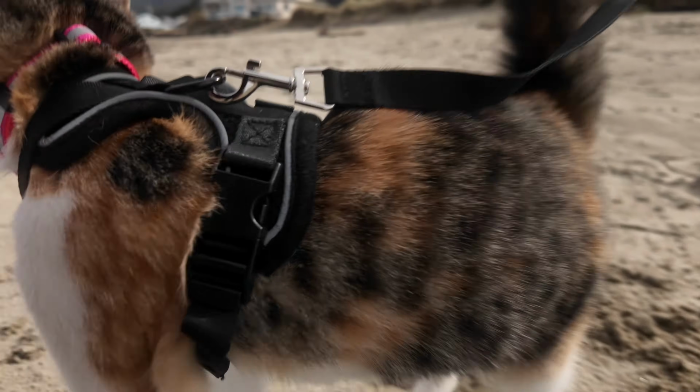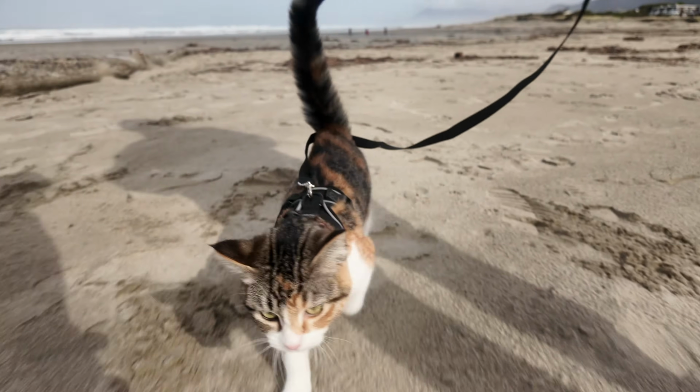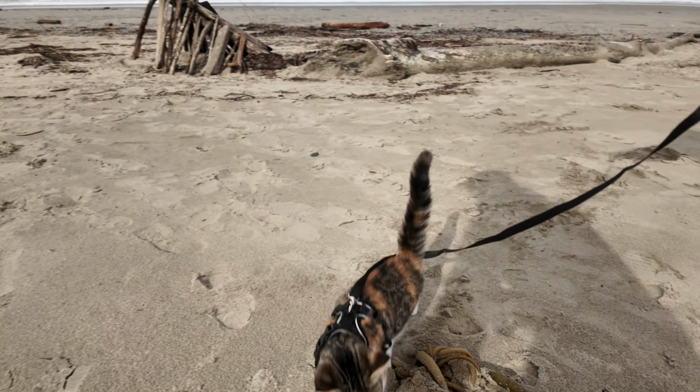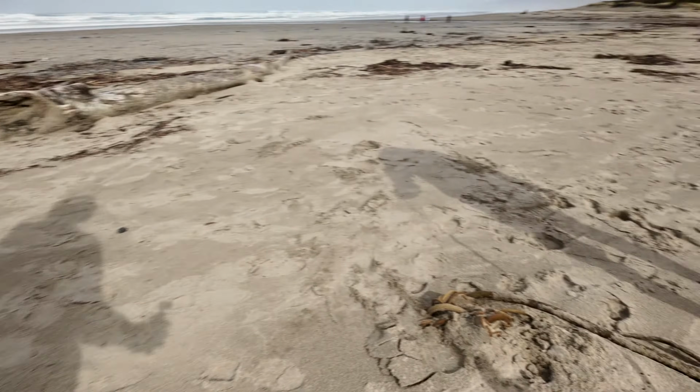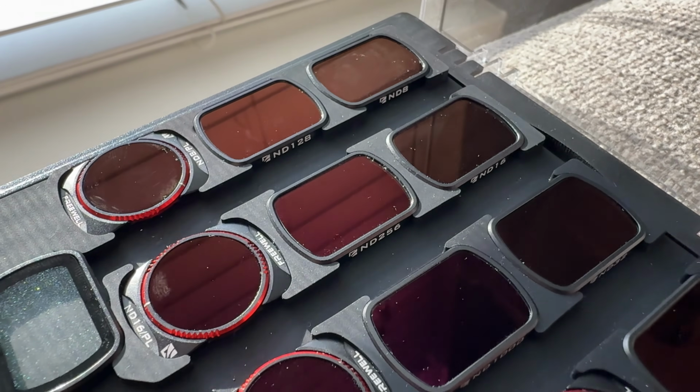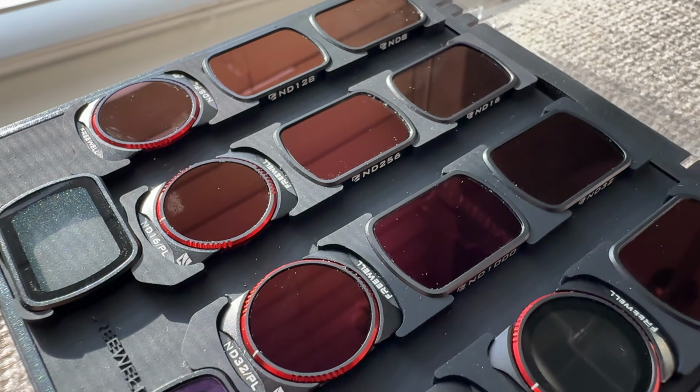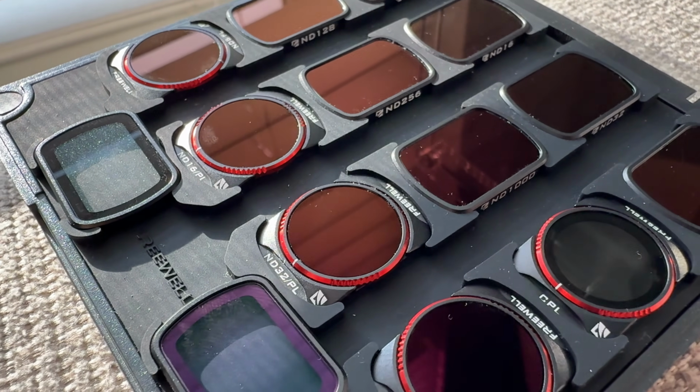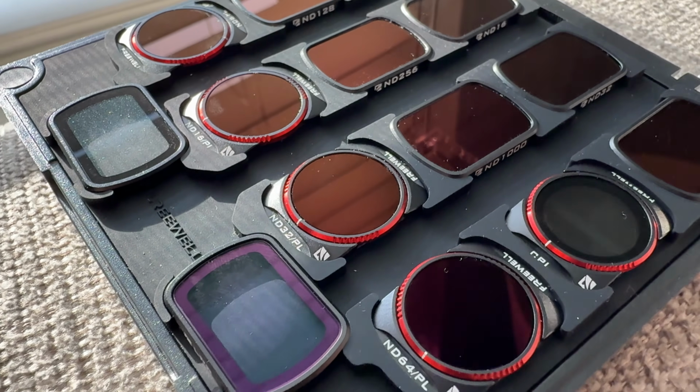So this mega pack from Freewell includes ND filters from 8 all the way to ND 1000. You've also got the ND PL filters. You've also got an LPR filter and also a quarter mist filter, which is what I'm using now. And if you notice the highlights, it's a little softer, so this helps you get that dreamy footage.